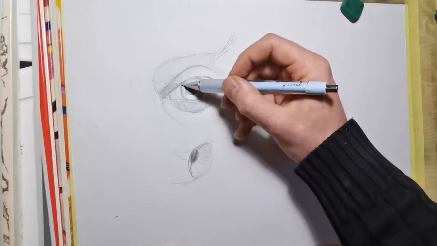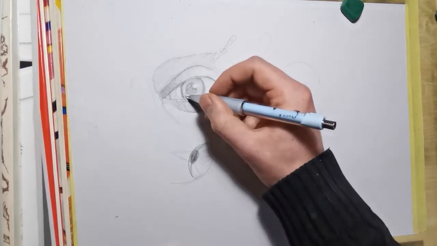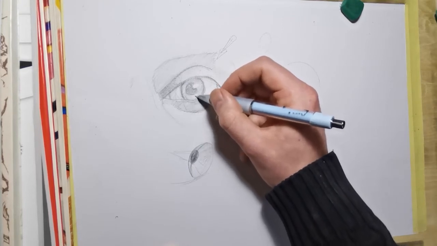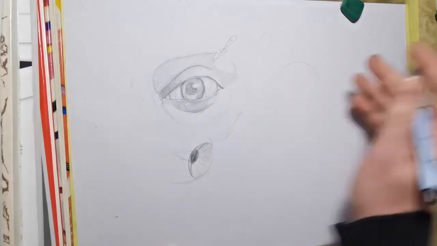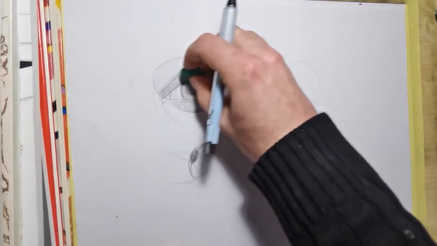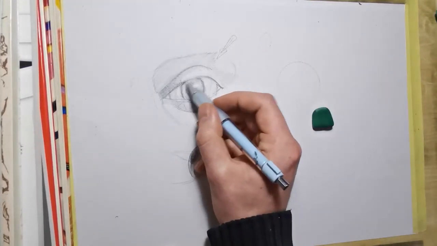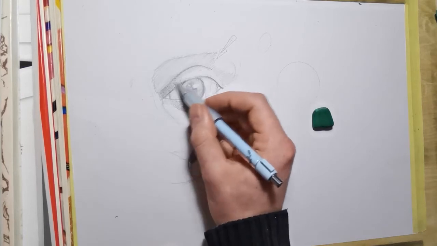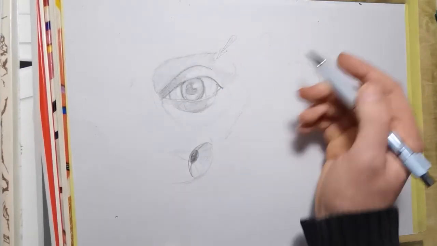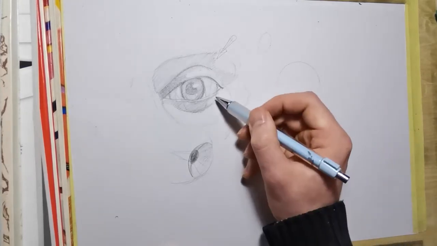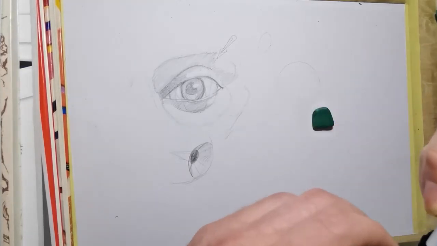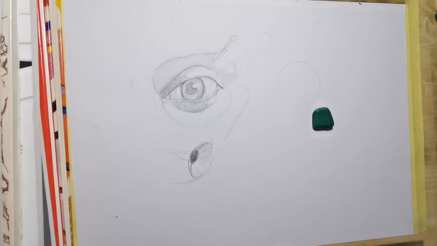It's really good to use a blending stump there, or when you're drawing it, try to keep your pencil work light and to keep it looking unfocused. I also drew in a few veins for the really realistic eye, so you can add veins in. It's not necessary, but it does add to the realism. Another thing to pay attention to with the eyes, as I said, is that the ball of the eye, or the eyeball, is a sphere.